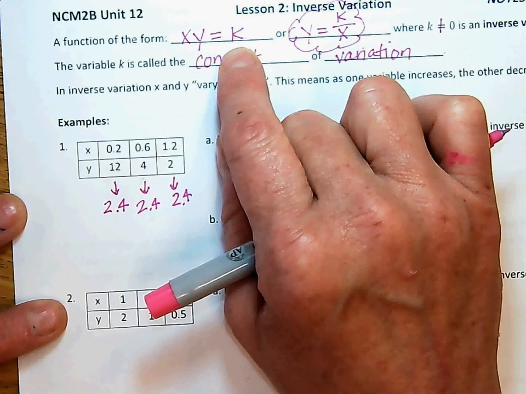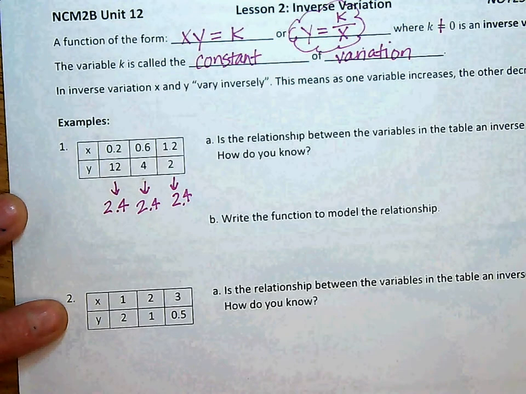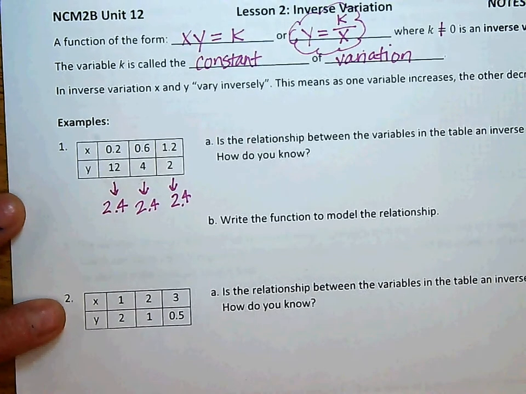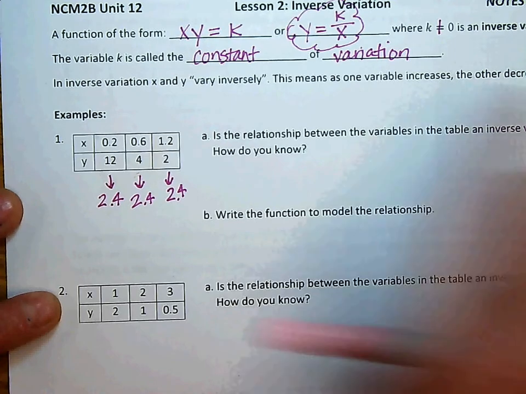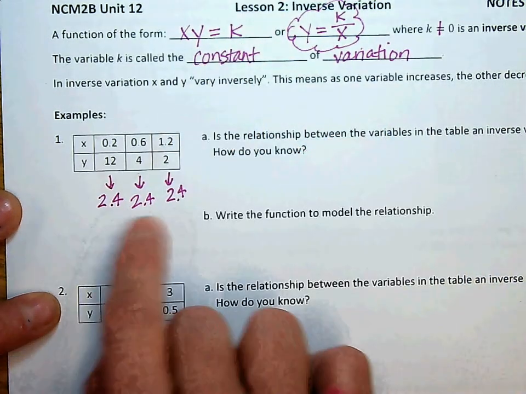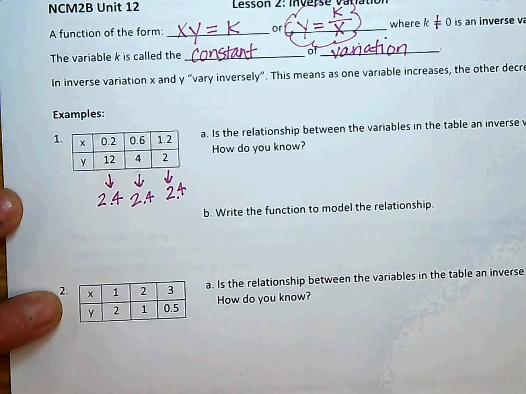I did that for this, and I got 4.8. You multiplied what times what? 0.2 times 12. Put it in your calculator. 0.2 times 12, what do you get? I think I might have missed it. So Javi just said that 2.4 is our constant of variation. Well, that makes sense because x times y equals k. So that's how you find out if this relationship between the variables is an inverse variation.